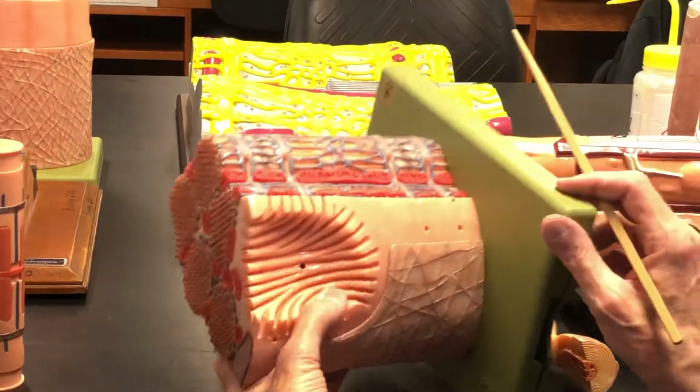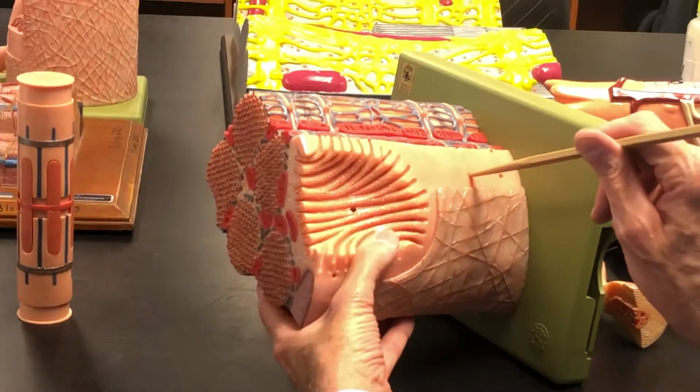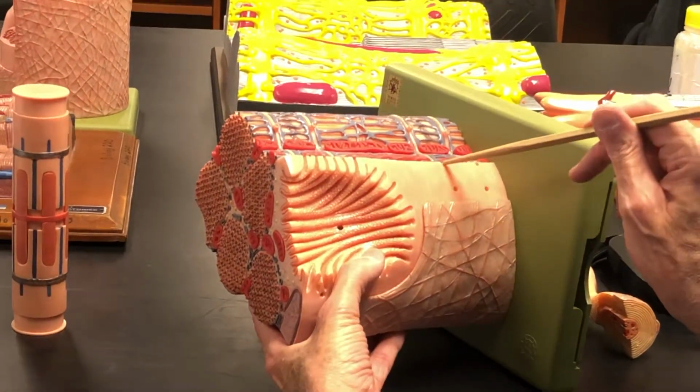And let's see these holes in the sarcolemma? Hole there, hole here, here, and so on.